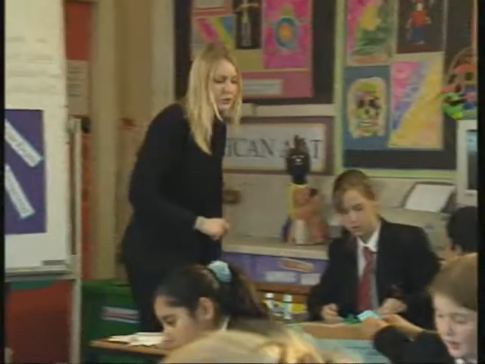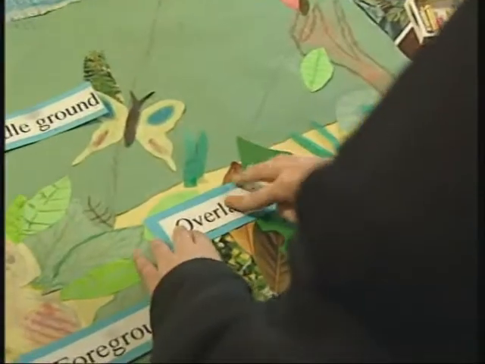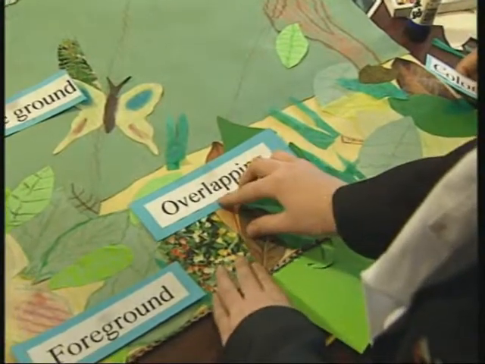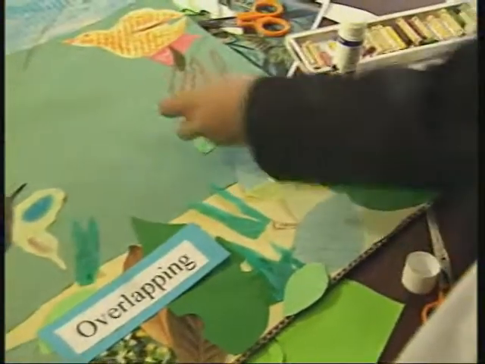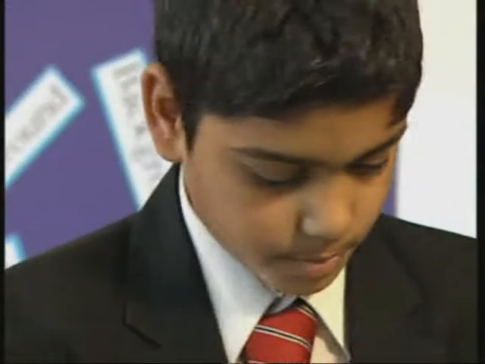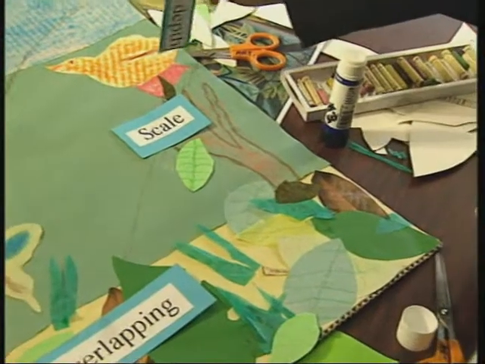And you can blue tack them on as well. I think the area it's overlapping is there because you've got the bigger one overlapping the small ones. And scale could go there because it's getting bigger, the pictures here, and it goes to smaller and it's got more detail there. It goes back to the background.